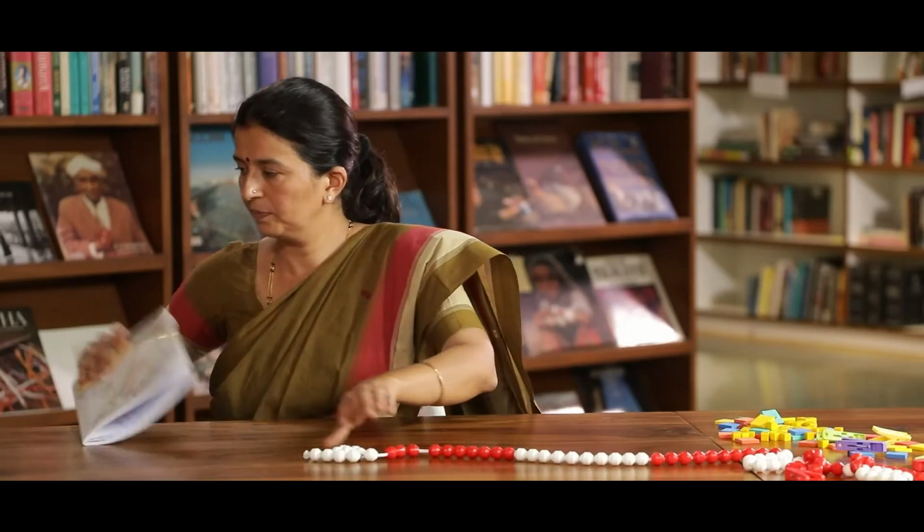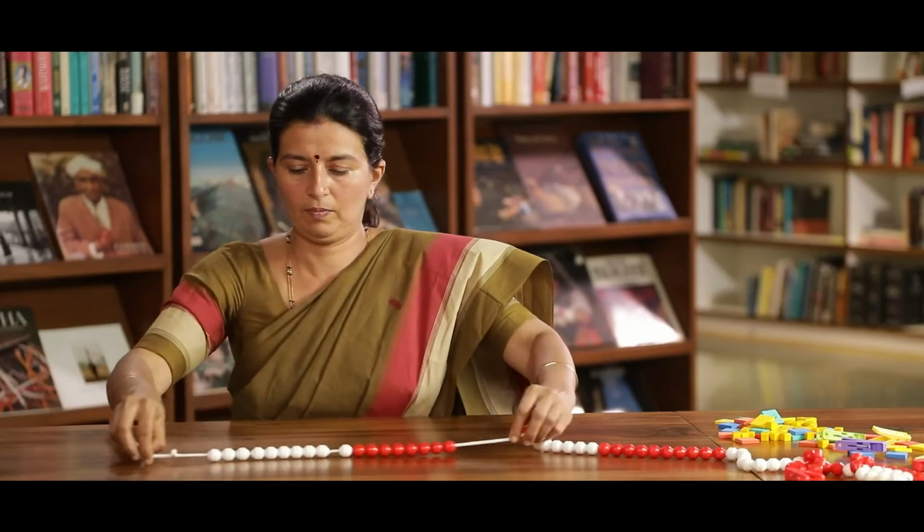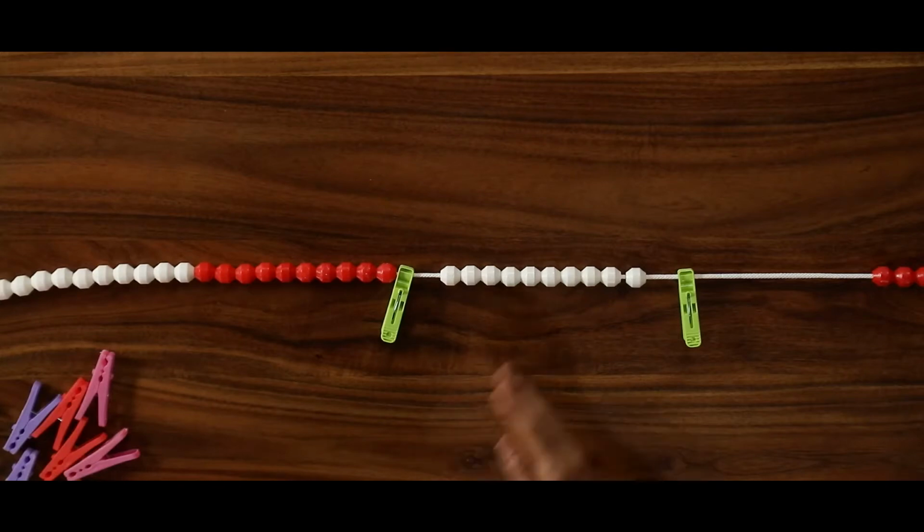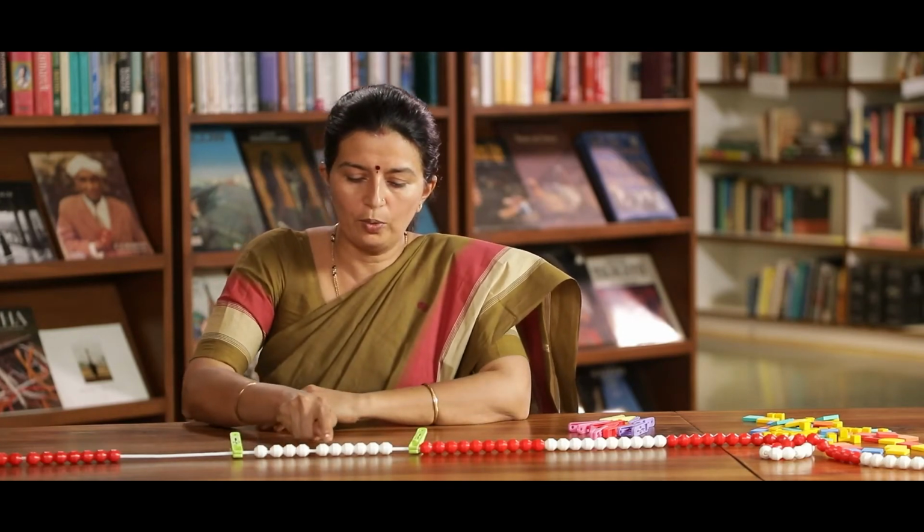We prefer the number line for this activity. Now, let us look at the method of skip counting using the number line. We have these many numbers, these many beads. 1, 2, 3, 4, 5, 6, 7, 8, 9. We don't want 10 now. Let us keep 9.